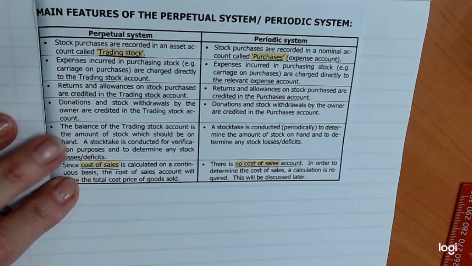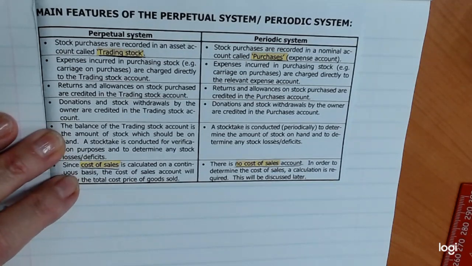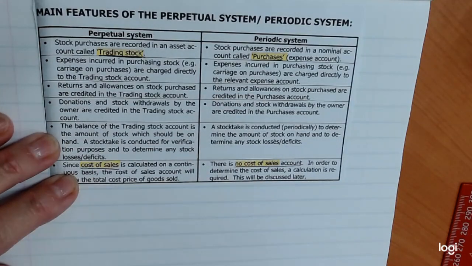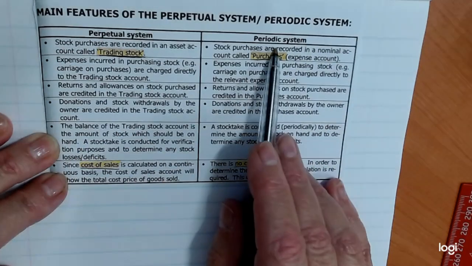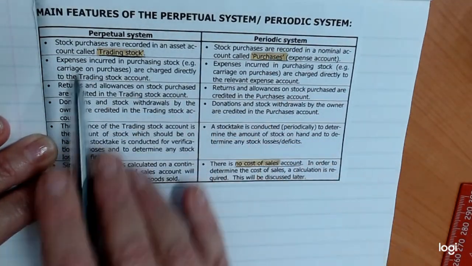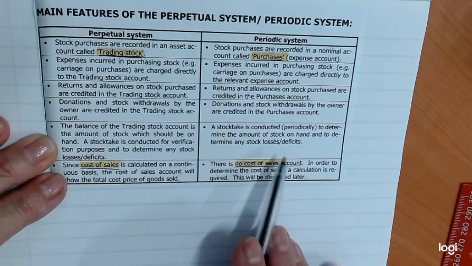The main features of the perpetual system and the periodic system. These are two inventory systems. A business decides whether they're going to use the perpetual system or the periodic system, and this is about how we record our entries.